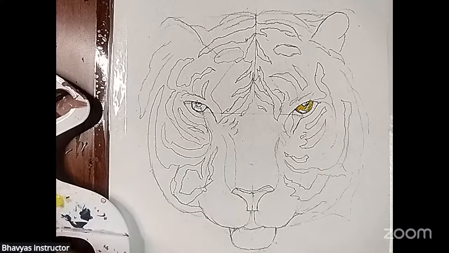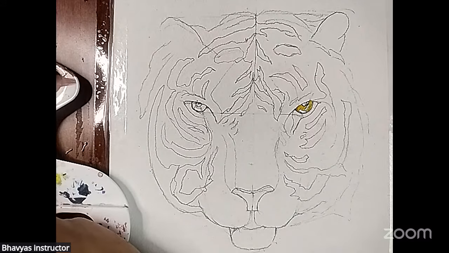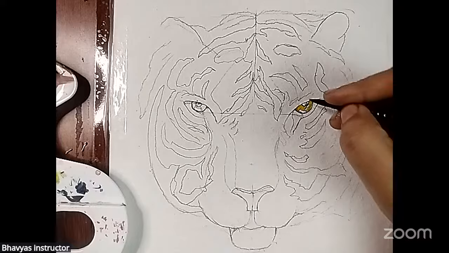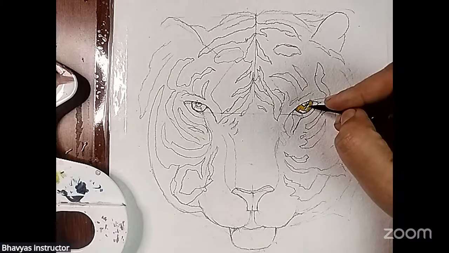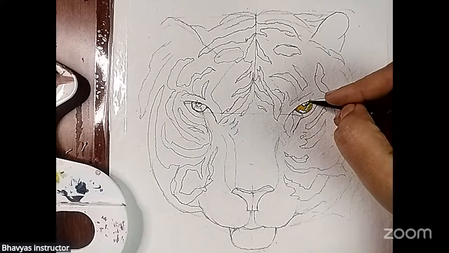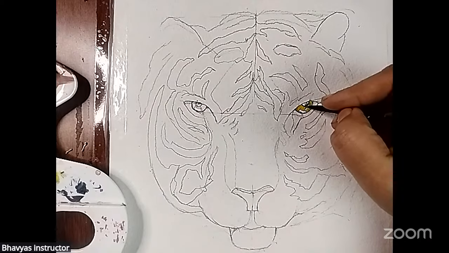Now take emerald green. You should not wait for drying. Okay. Here we should not wait for drying time. We need to do it on the wet surface itself. Okay. No need to wait. Here I am adding a very little bit of emerald green or light green. Very little.